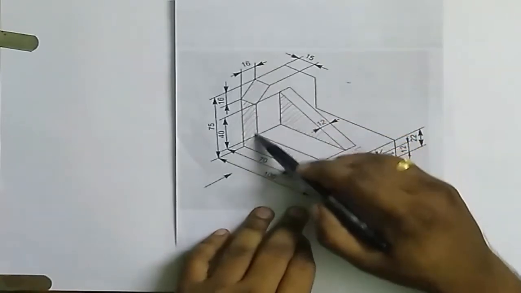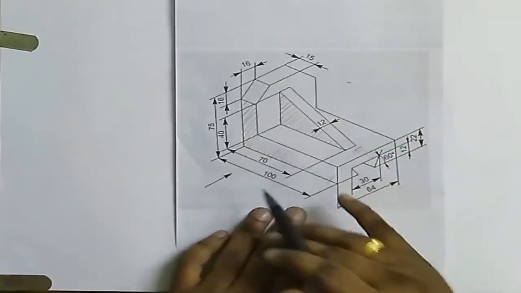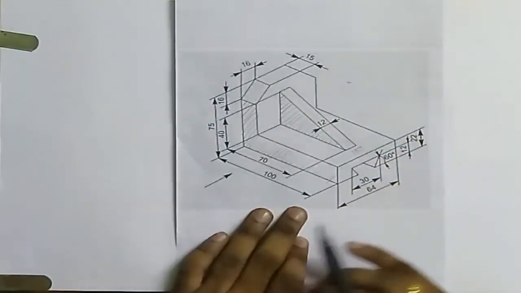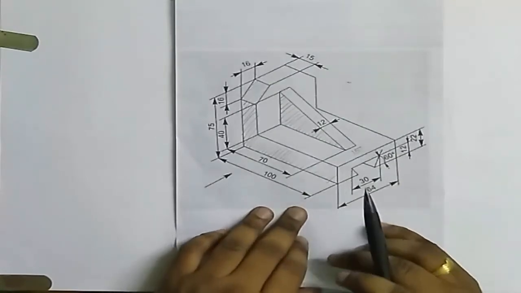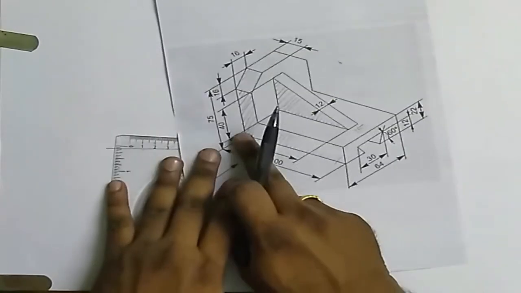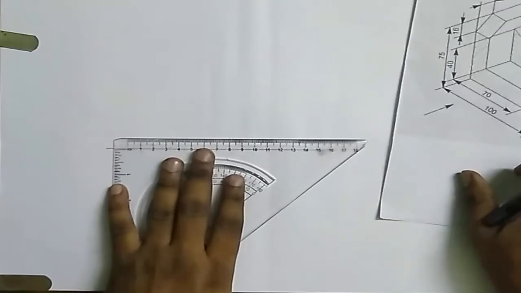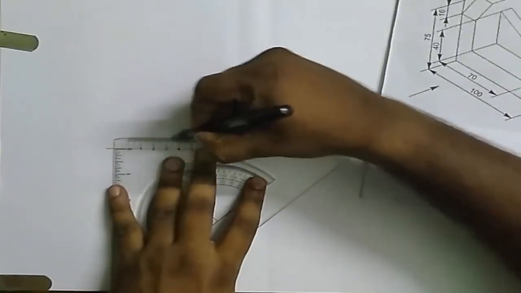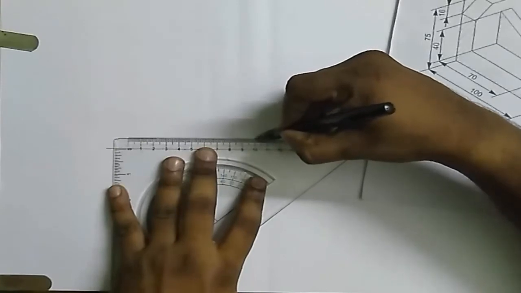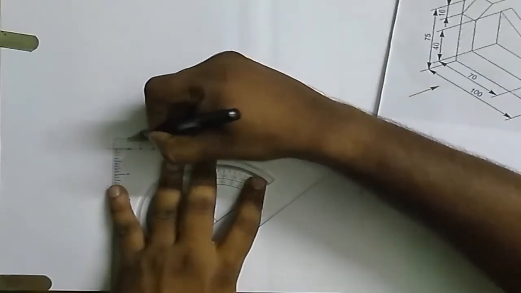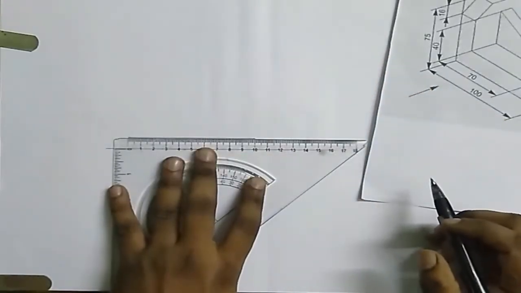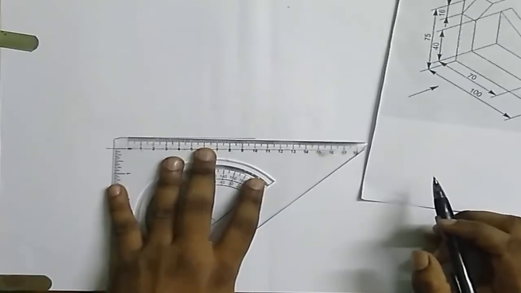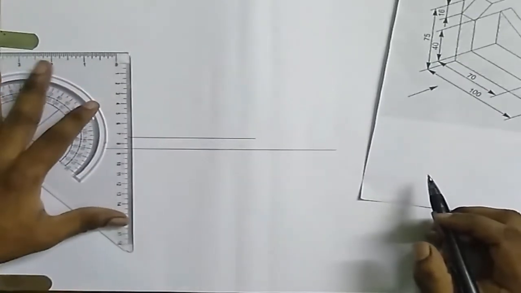So this is my front view, and this has to be transferred to the front view direction. This total length is 100 mm. I'll draw a 100 mm line from here to here. Then the height from the base point is 75 mm, so I'll mark 75 mm from here.